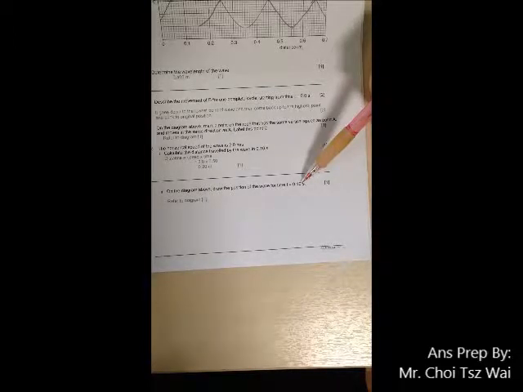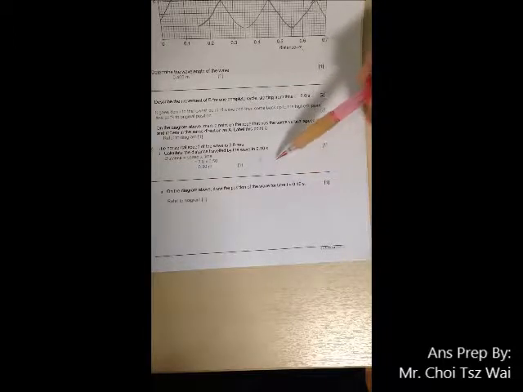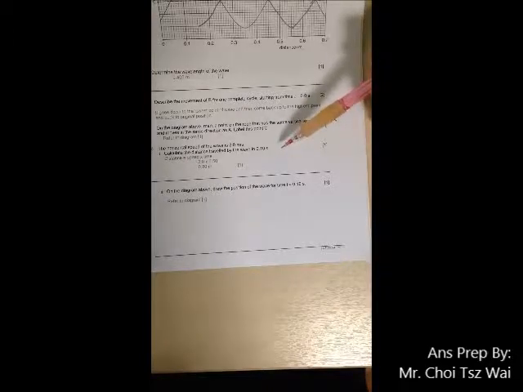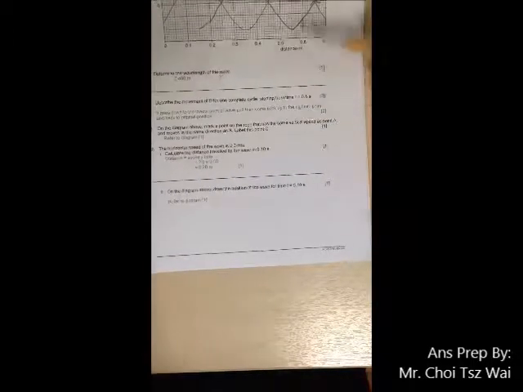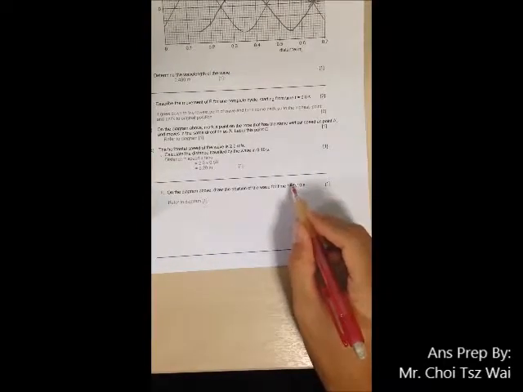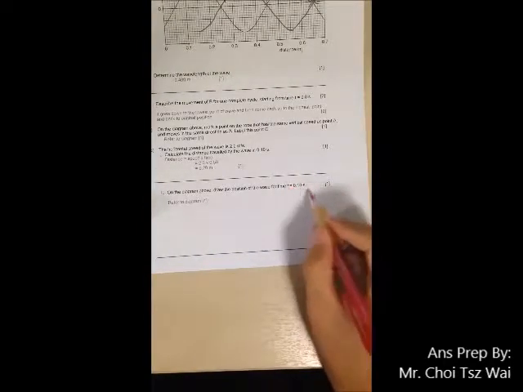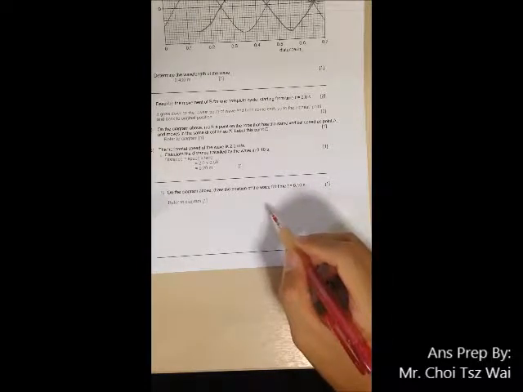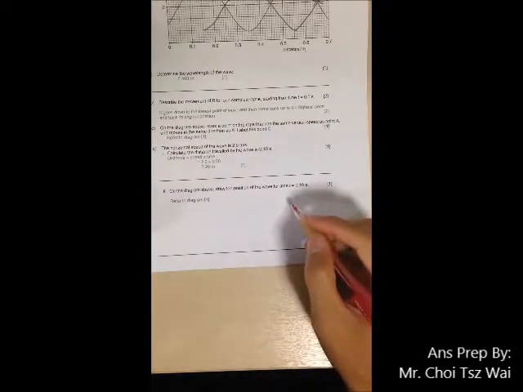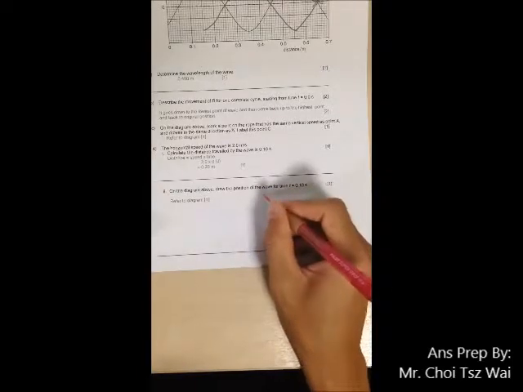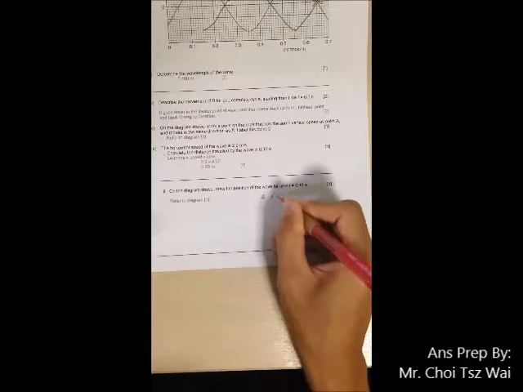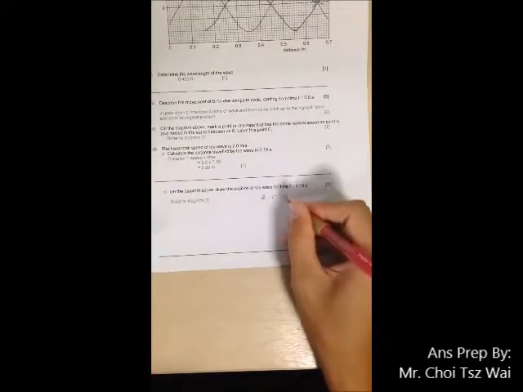Did it tell you what is the period? No. Frequency. So what you need to do here is that you do not know at t equals to 0.1 how far has the wave moved. But what you know is that the speed of the wave is 2 meters per second.